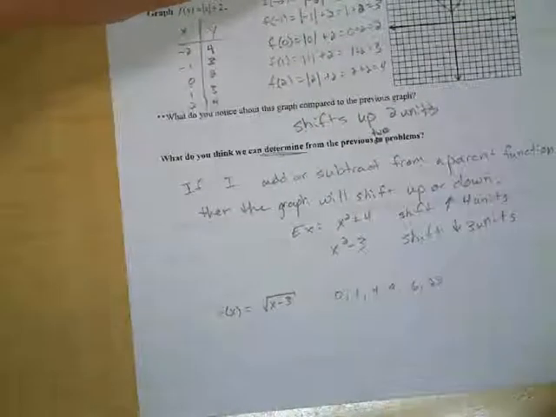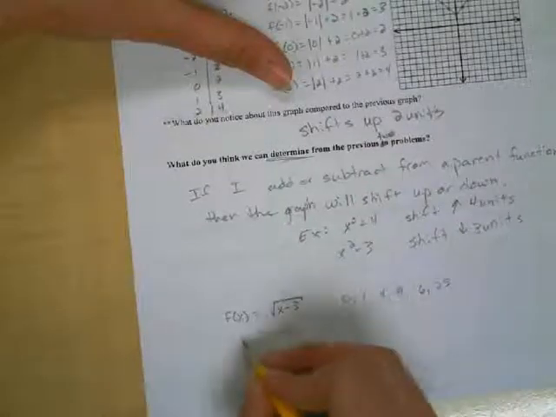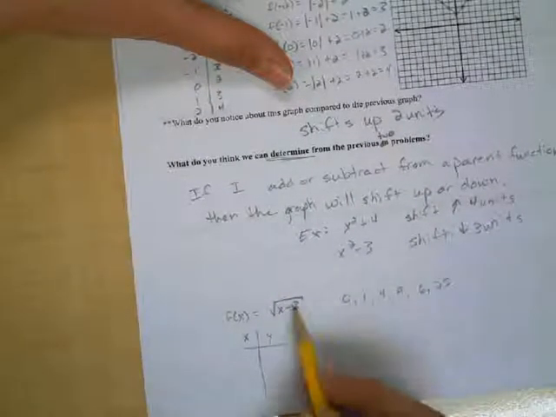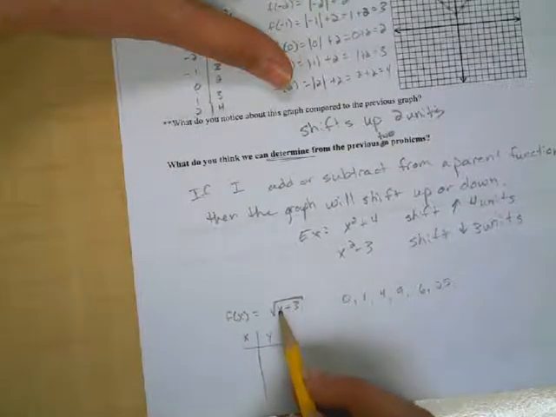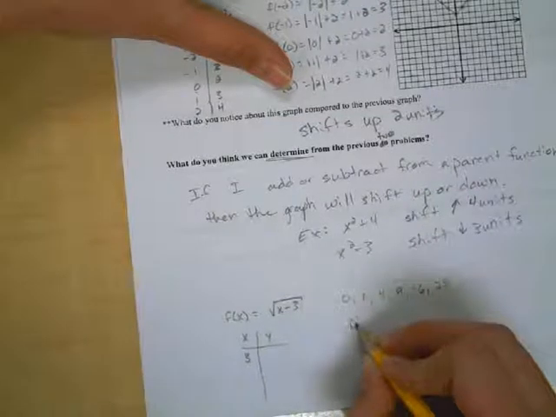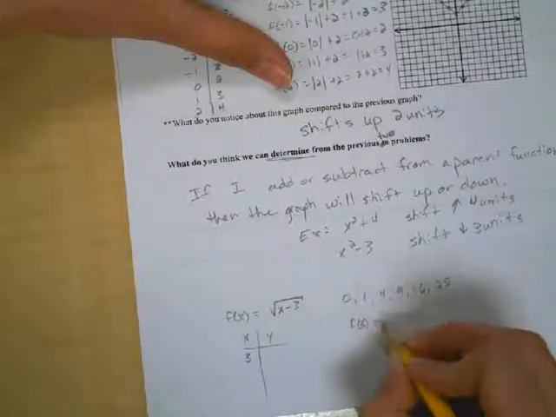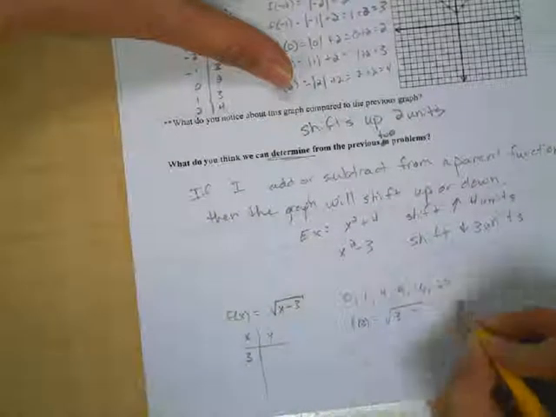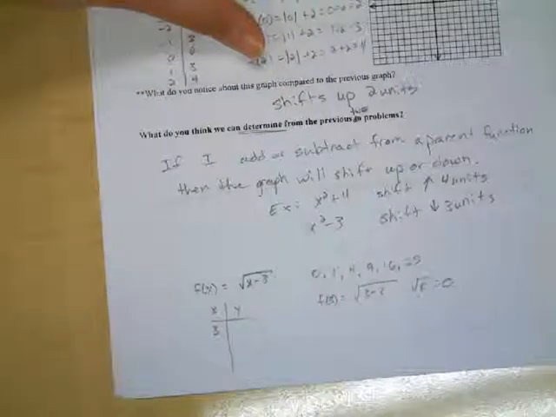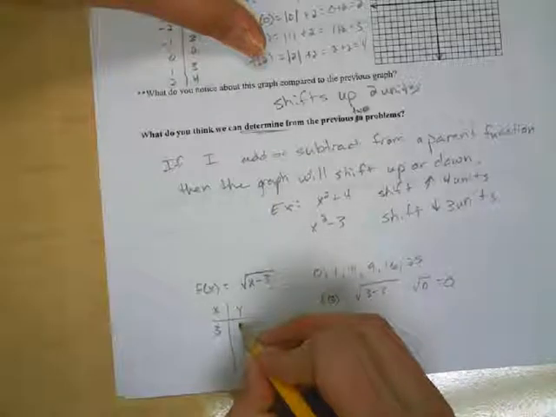So for instance, if I try to do my x, y, t chart, and I want to get 0 underneath here, I could let x equal 3, because when I do f of 3, I would get the square root of 3 minus 3, which is the square root of 0, which is just 0.